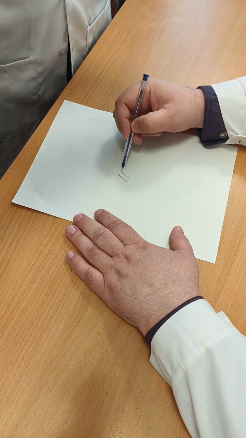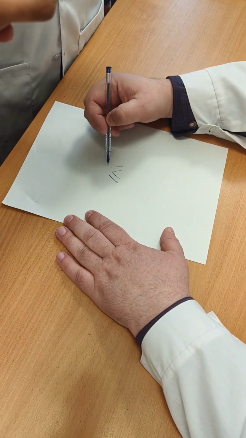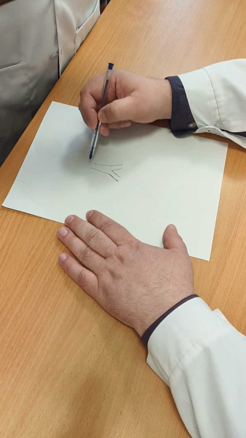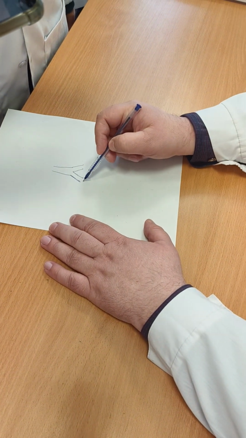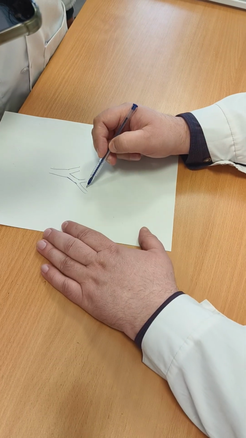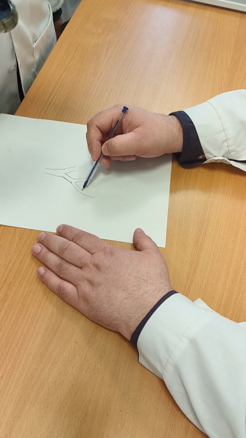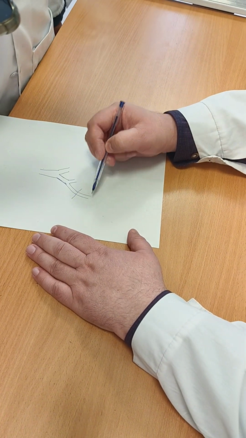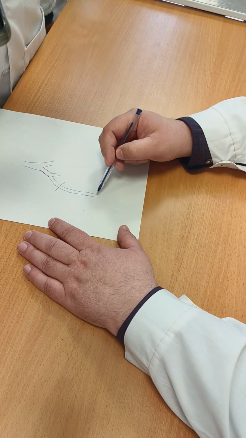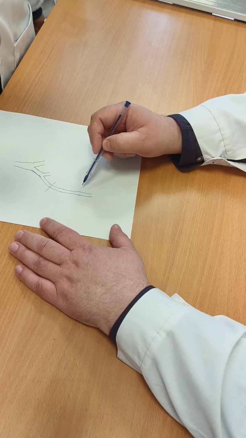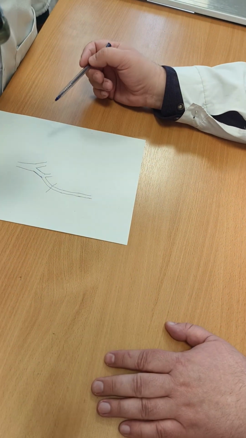Inferior vena cava, vena cava inferior. It forms with the help of what? Common iliac veins. Common iliac from internal iliac and external iliac. External iliac vein is the continuation of the femoral vein. Femoral vein starts from the popliteal. And popliteal vein, from tibialis anterior and posterior.